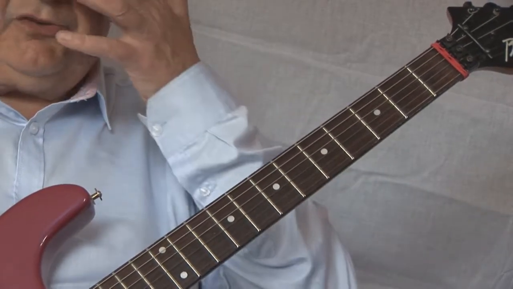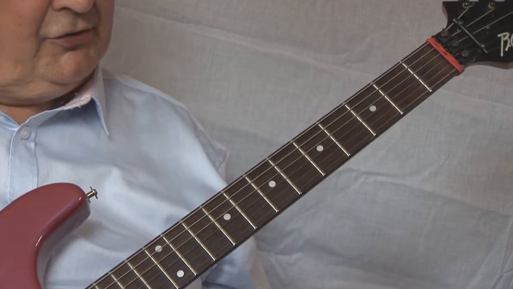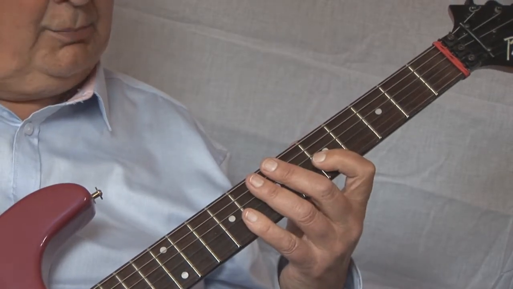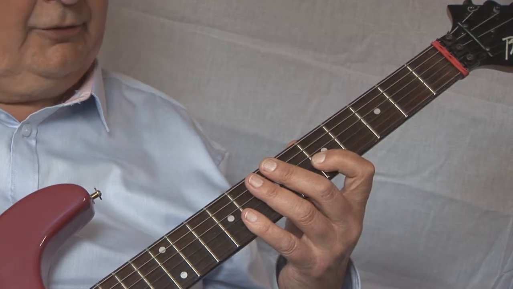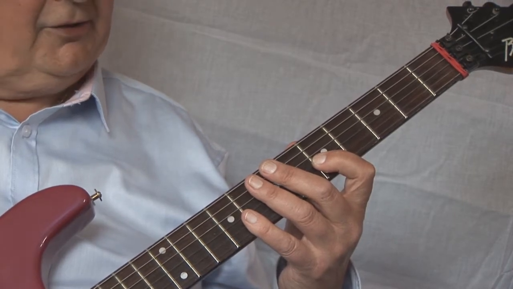So by missing out the second and the 6th notes, I've ended up playing A minor pentatonic, derived from the A minor scale.